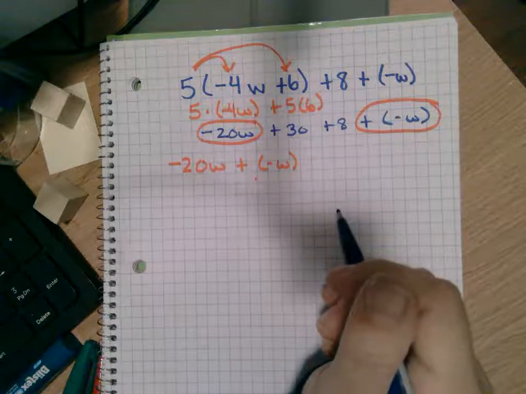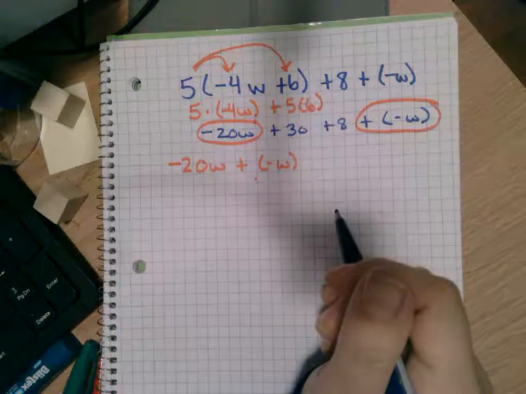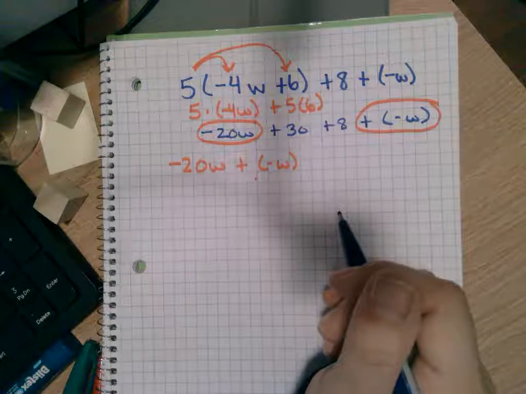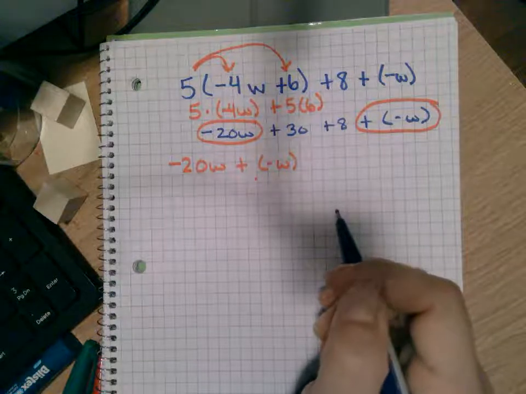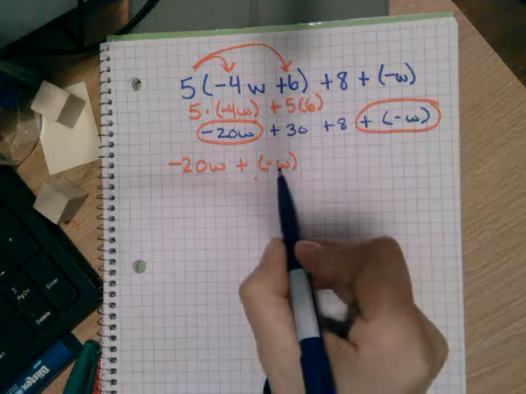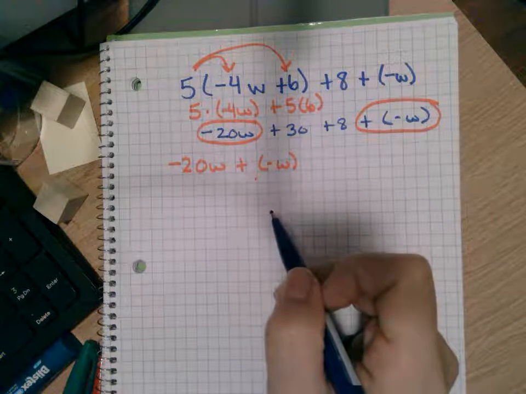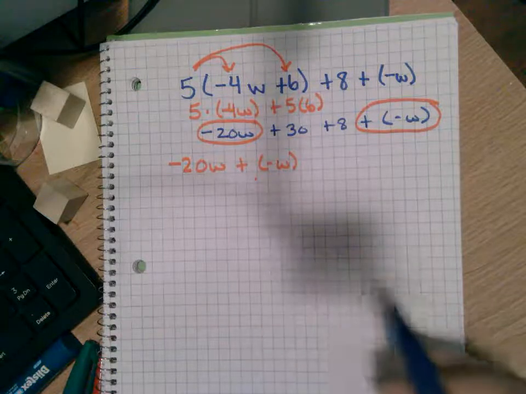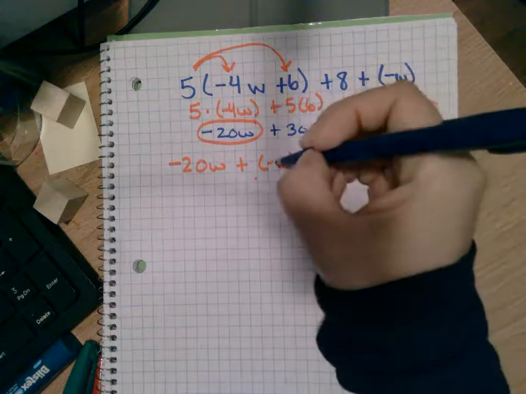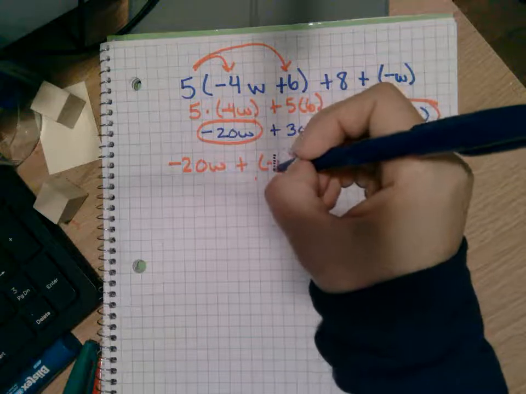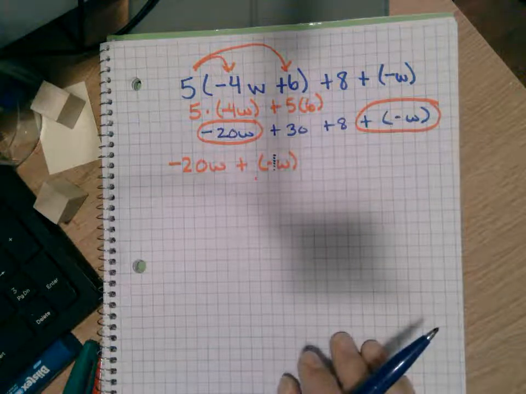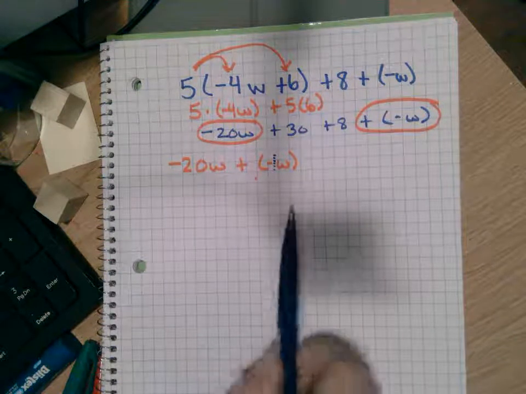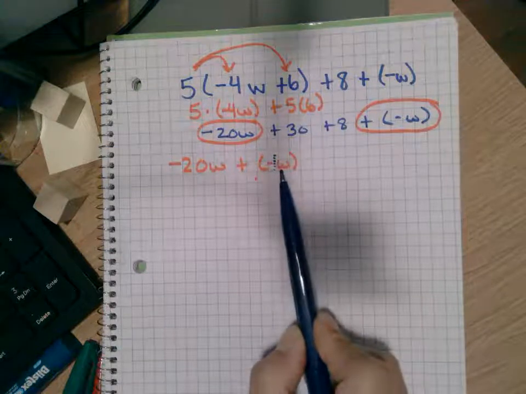No. Close though. Yes, Ketsy. A 1. There's an invisible 1, okay? So in this case, it would actually be an invisible negative 1.